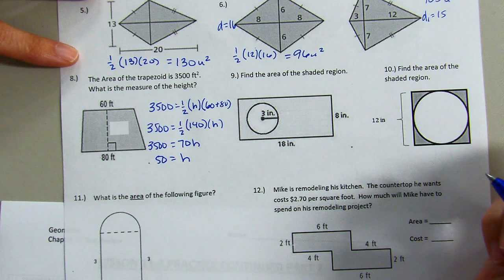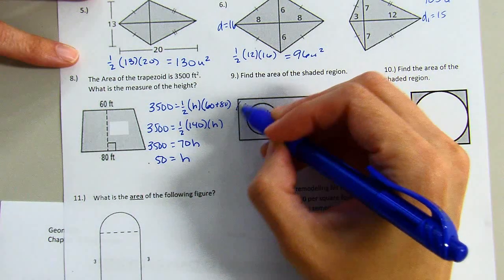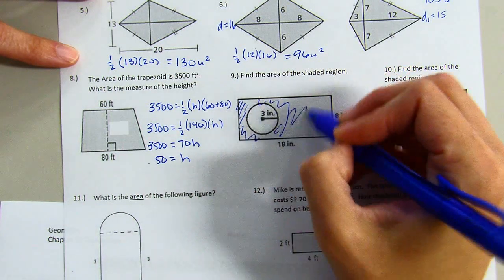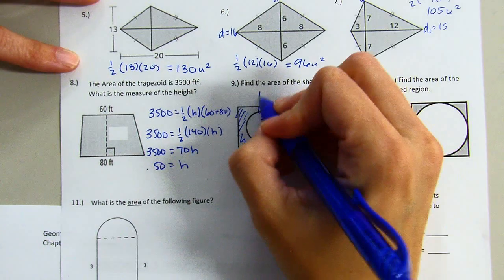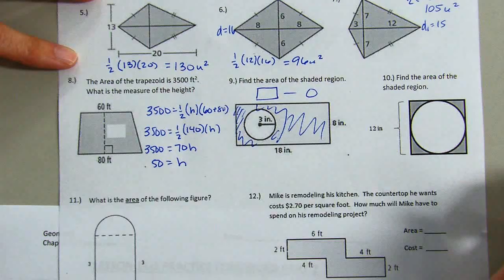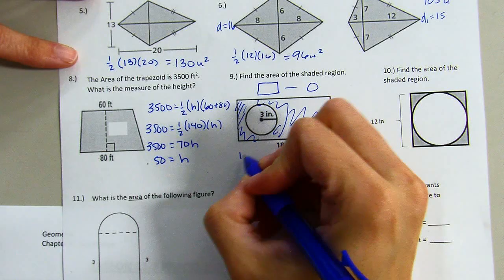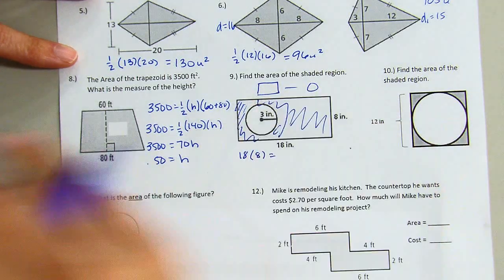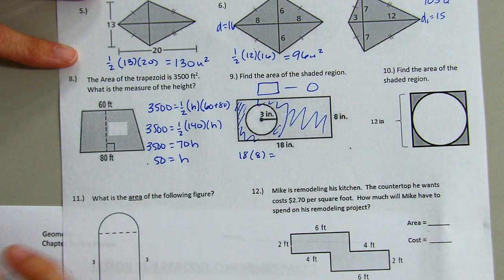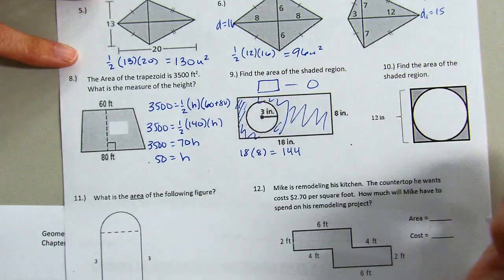Number 9, it's kind of hard to tell, but this part outside here is the shaded part. So we're basically doing rectangle minus circle. Rectangle is just base times height, so just 18 times 8, 144.